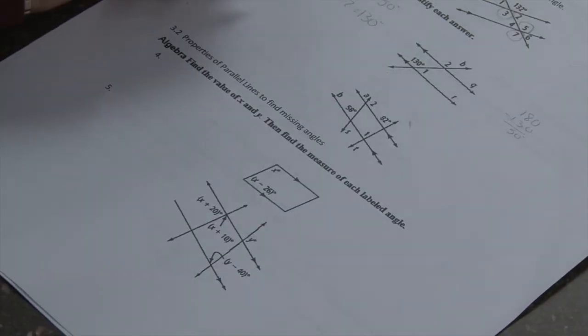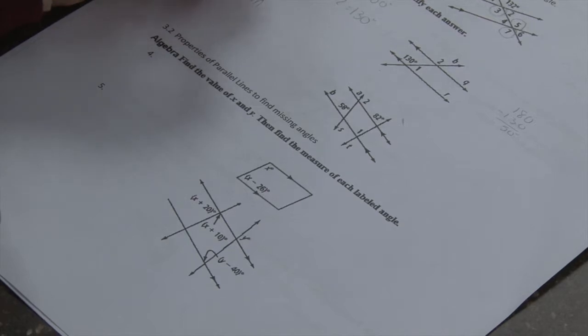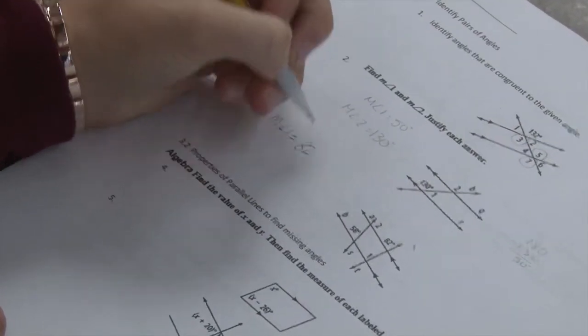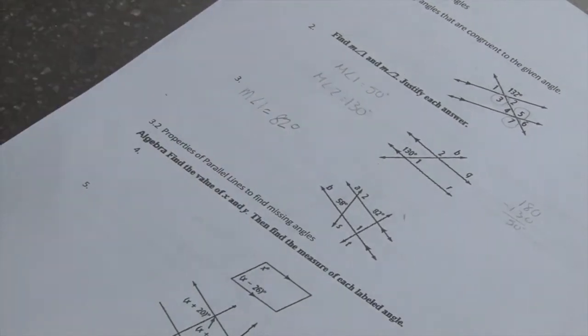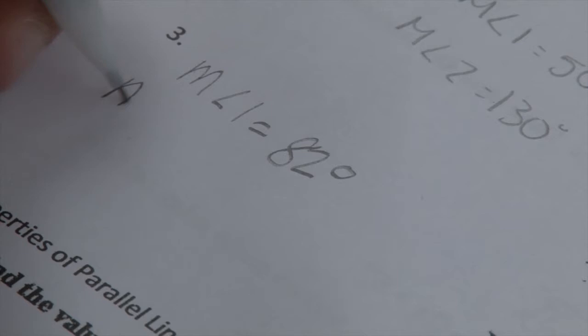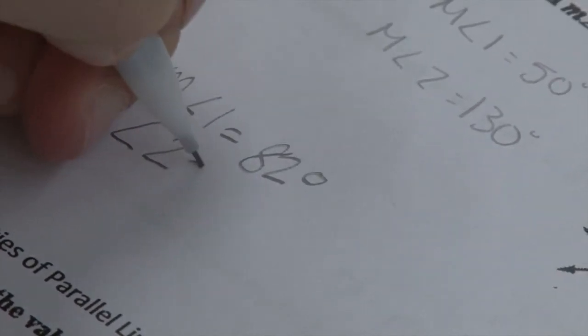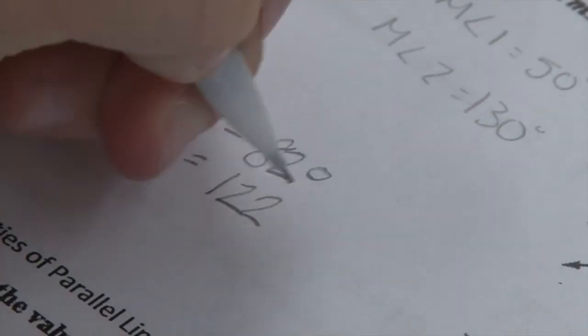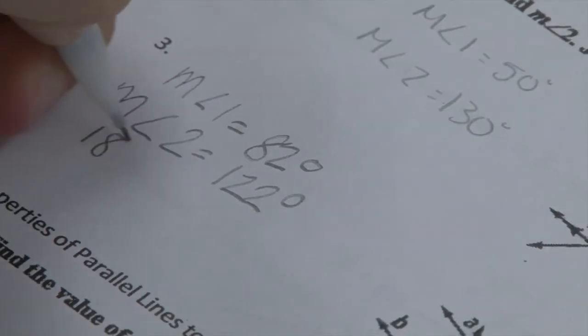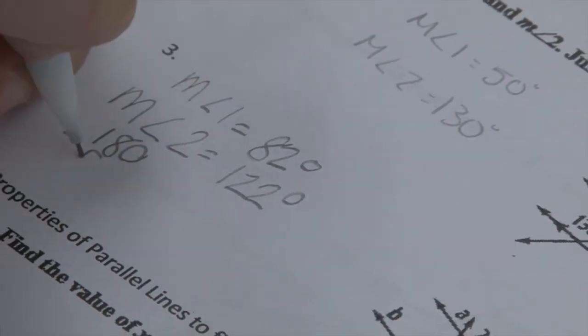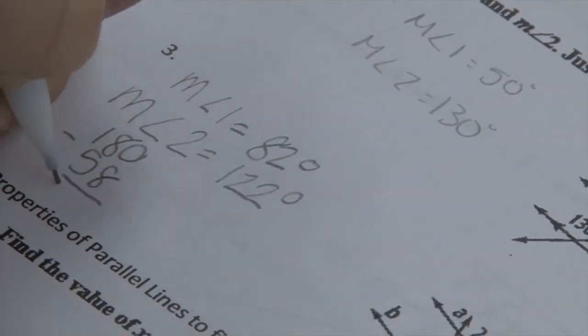Question 3. Angle 1 is 82 degrees because angle 1 and 82 degrees are corresponding angles. Measure 2 is 122 degrees because 58 degrees and angle A are corresponding, and angle A and angle 2 are supplementary.